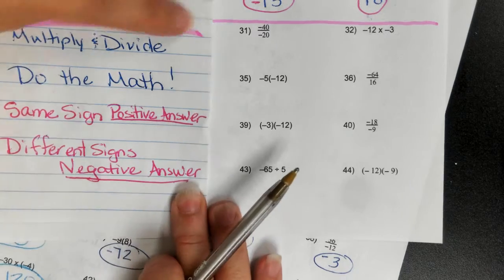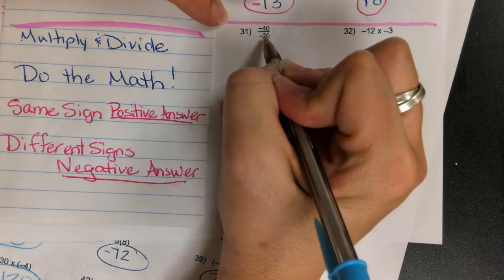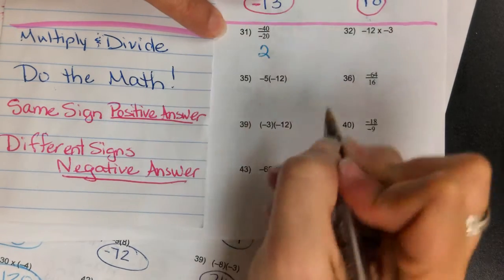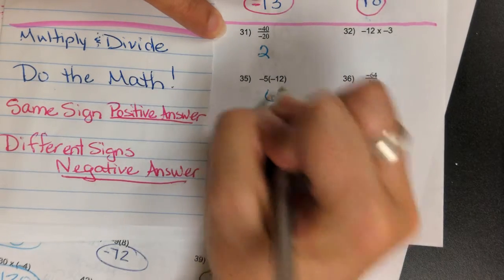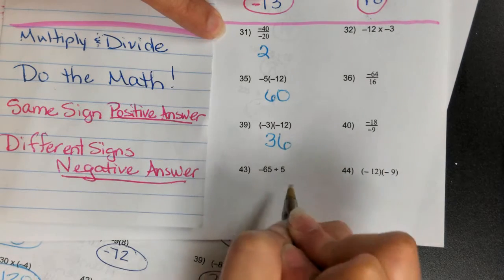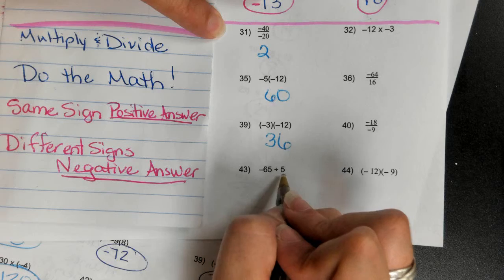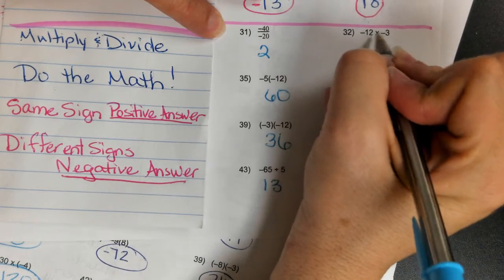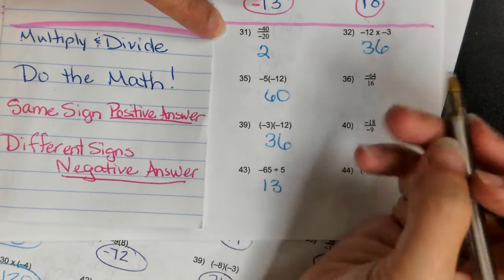Okay, so I'm going to kind of do these. First, I'm going to do the math. Now remember, fraction bars mean divide. So 40 divided by 20 is 2. 5 times 12, 60. 3 times 12, 36. 65 divided by 5, you had me thrown off. I was thinking it was addition. 13, okay. 12 times 3, 36. That's okay.